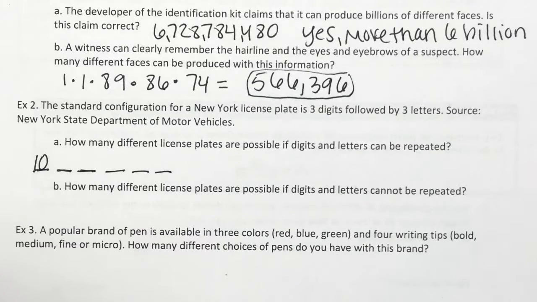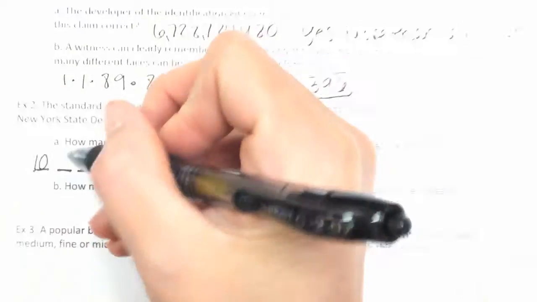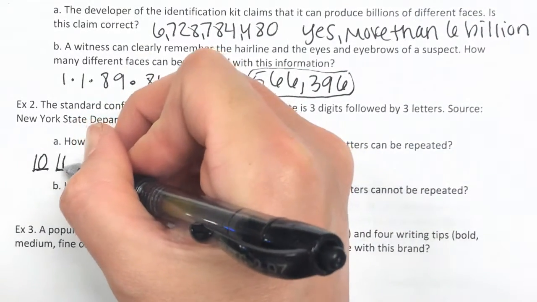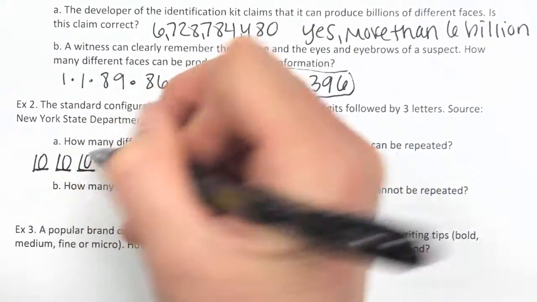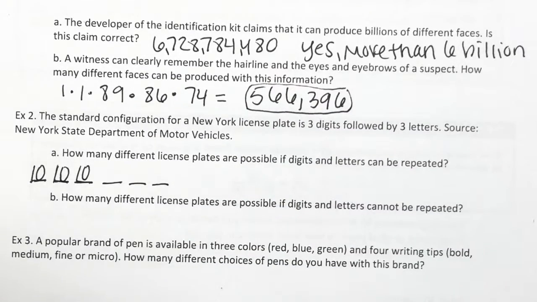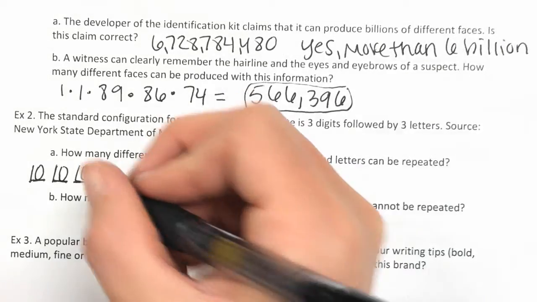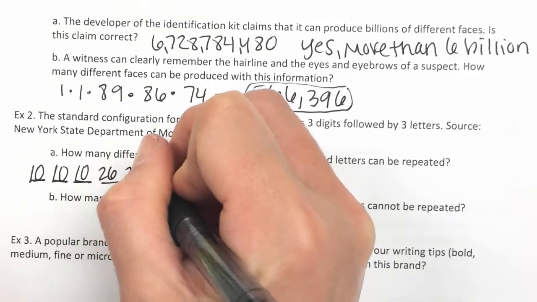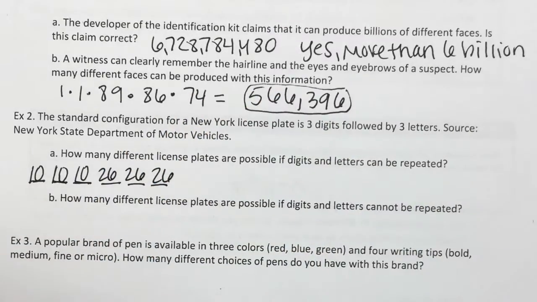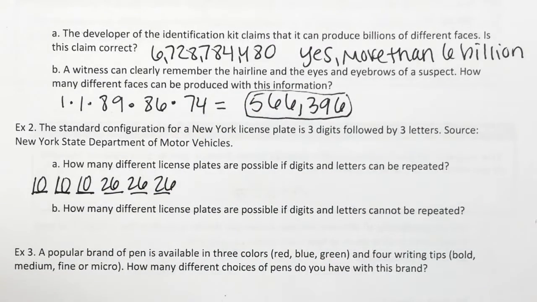Alright, and it says that it could be repeated. So how many options would we have for the next one if it's a digit? 10, same thing. And the next one? 10. Alright, then it says 3 of them are going to be letters. How many different letters could we put in one spot? 26. Good. There's 26 letters of the alphabet, right? Okay. So you'd have 26, 26, 26. So to find all the different license plates that would be possible, we do what? Multiply.